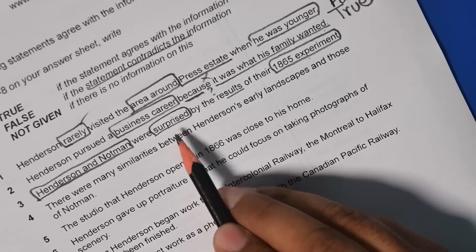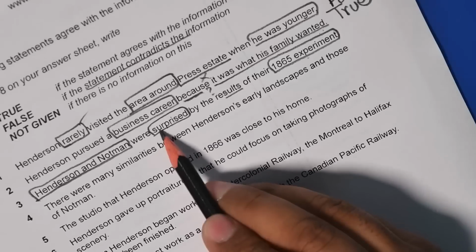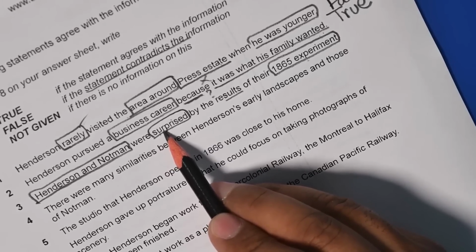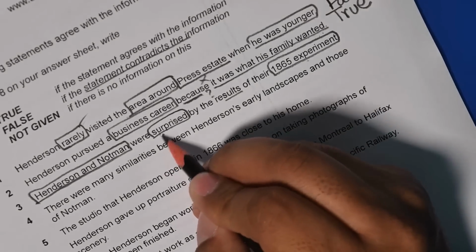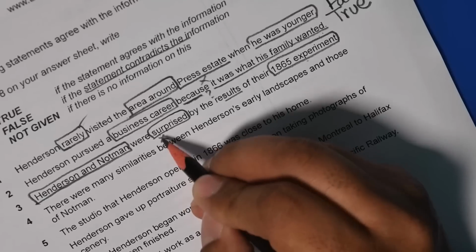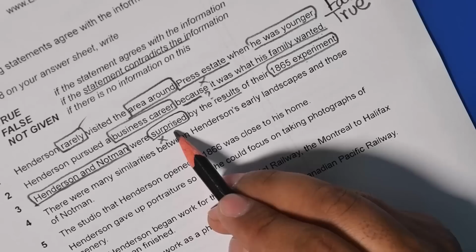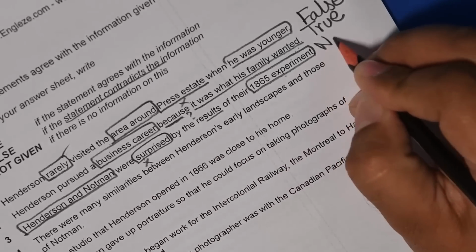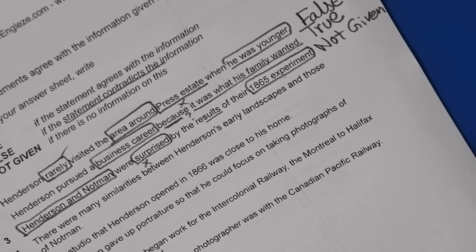Now there isn't anything that tells us whether they were surprised, or if they write the opposite thing, for example, they expected that. So expected that means they were not surprised, then it could be false. But there is no information about their emotion or about their feeling, whether they felt surprised or they were expecting that. There is no mention of that. That is why the answer is not given.